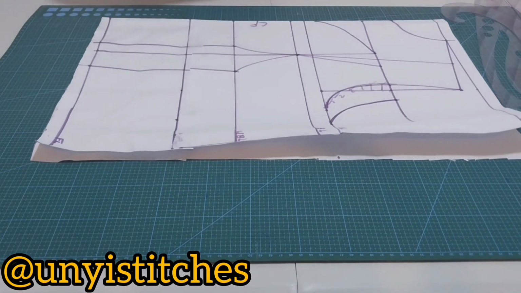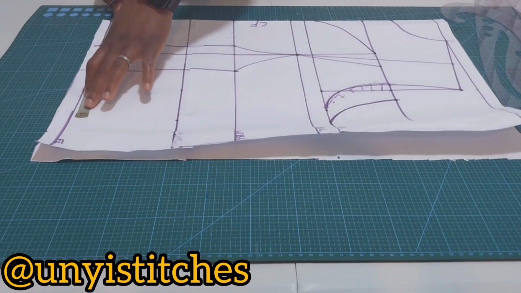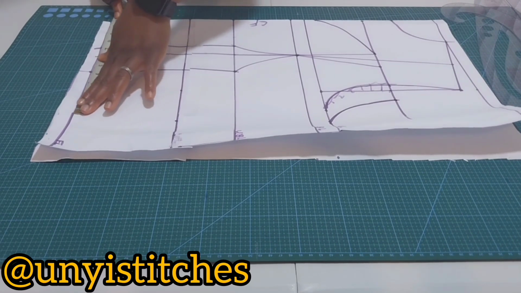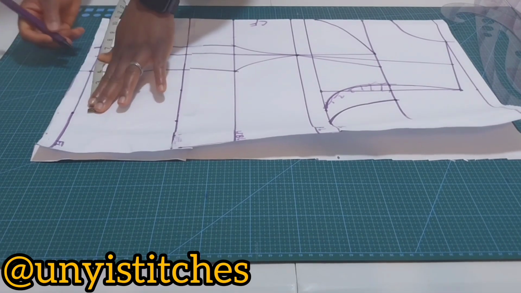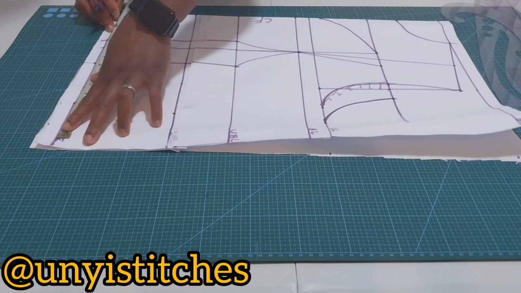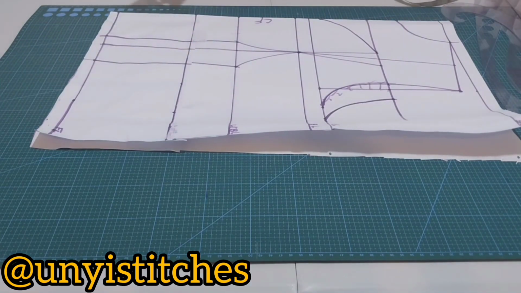The full length measurement, that is my hip. When I divide it by 4, it gives me 10.75. So I'll mark my 10.75 down. I'll add this 3 inches. Can you see? Then I'm going to connect my points.